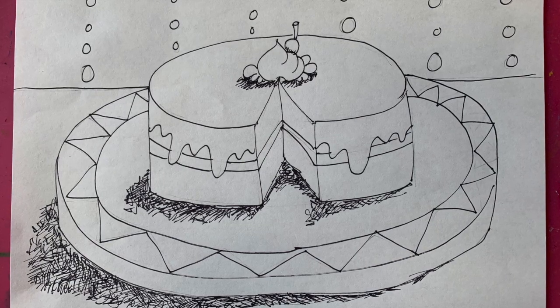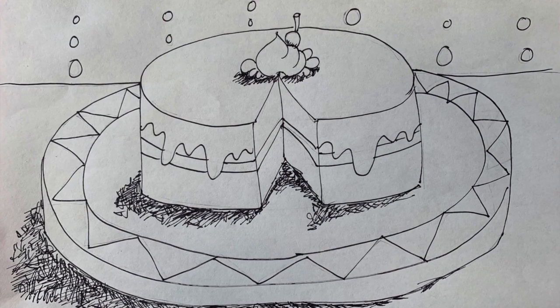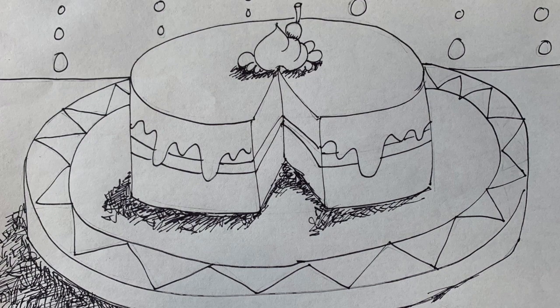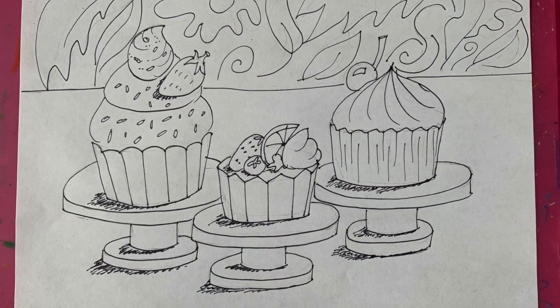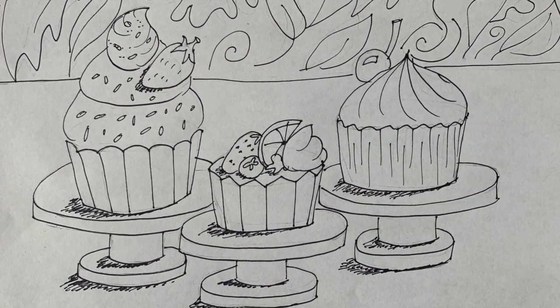Ta-da! Alright, here is some of my examples, which are also up on the board. And on your table, you also have some how-tos for your cupcakes and for the pie and for the cake. So you guys can choose which one you want to make and go ahead and get started.